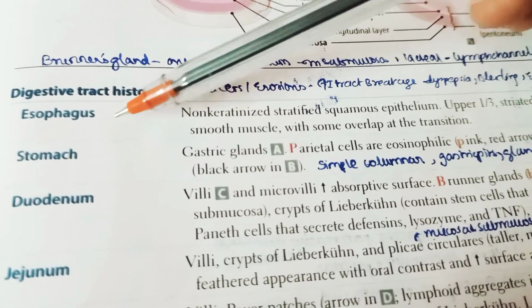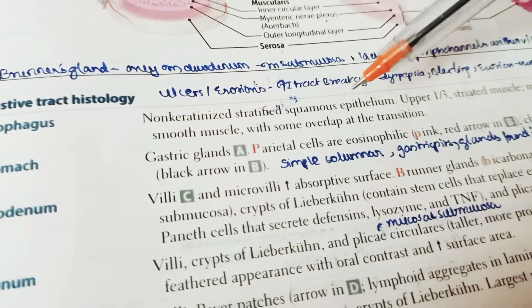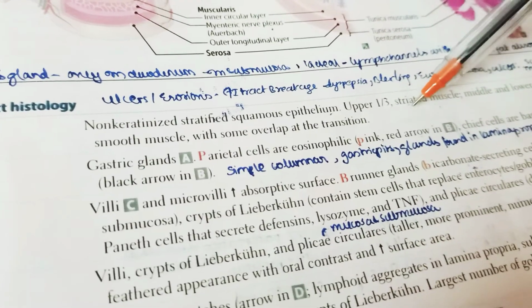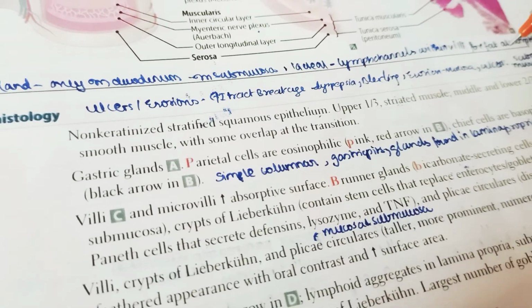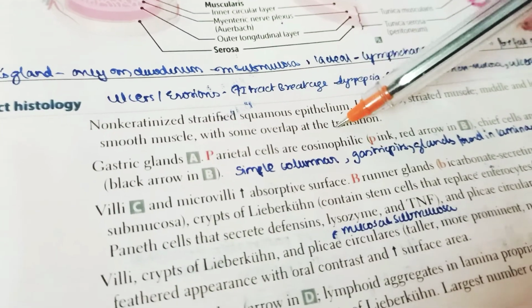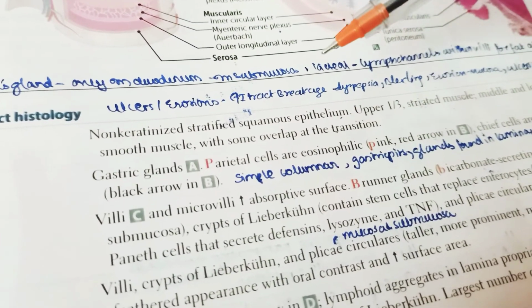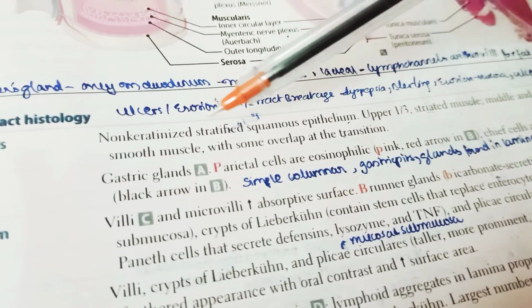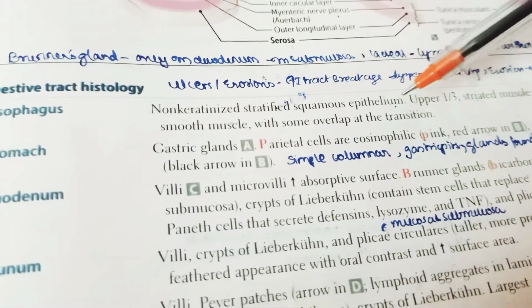So the esophagus is covered by non-keratinized stratified squamous epithelium. The upper one third has striated muscle. The middle and lower two thirds have smooth muscle, and they overlap at the transition. Okay, so upper striated, lower smooth muscle, but it is non-keratinized stratified squamous epithelium.